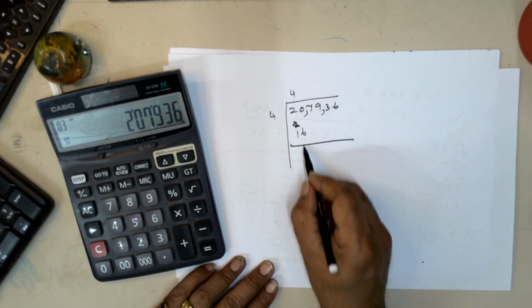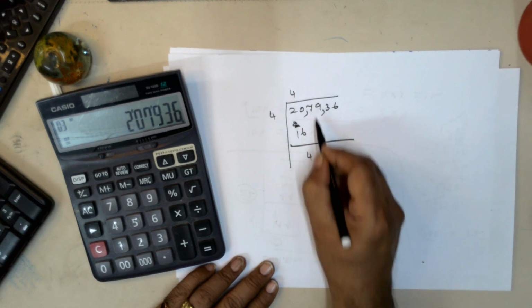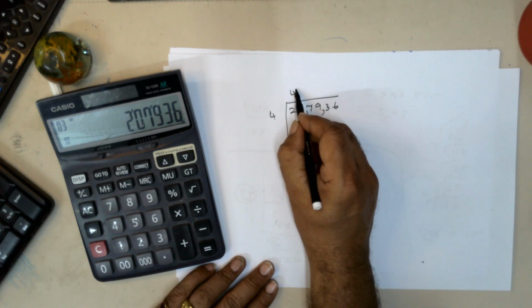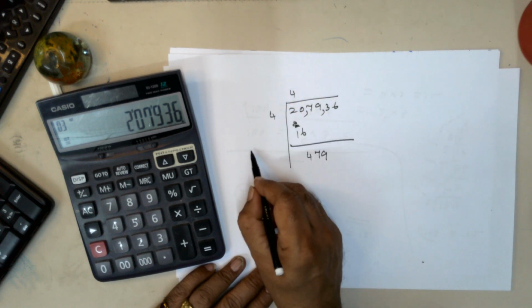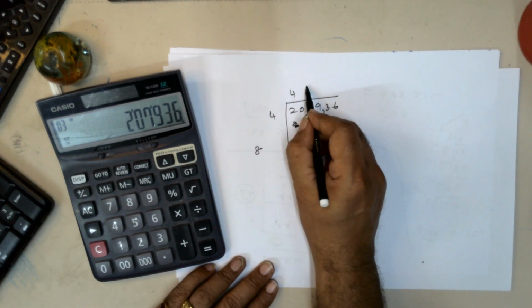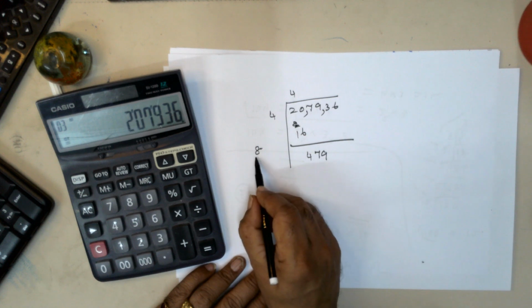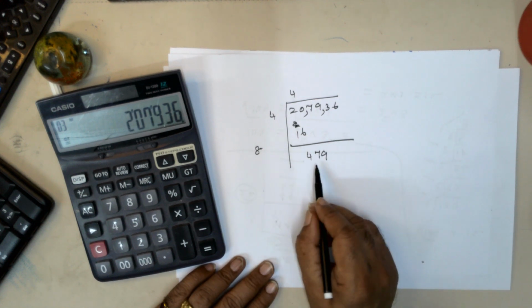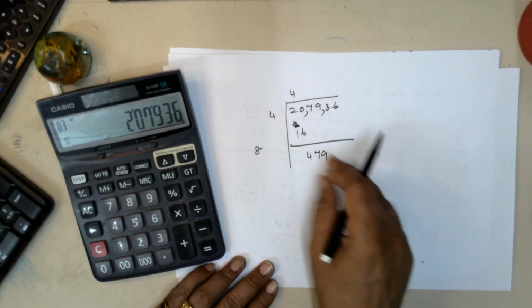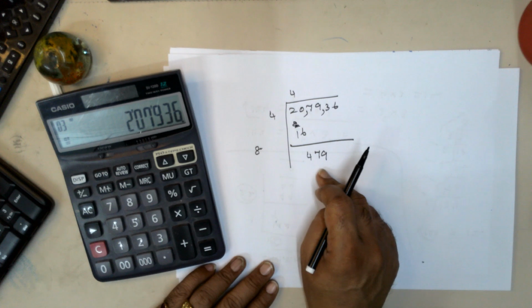Subtract this, 20 minus 16, 4, and drop the next 2 digits, 79, and multiply the quotient by 2, so 8. Every time you have to multiply the quotient by 2. Now you should identify some perfect square within 479.